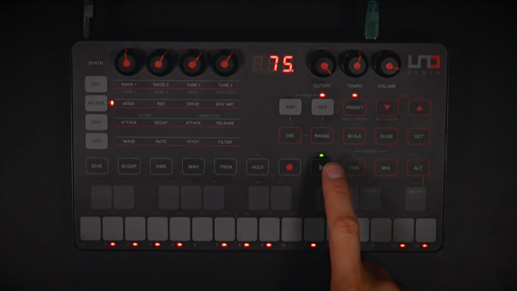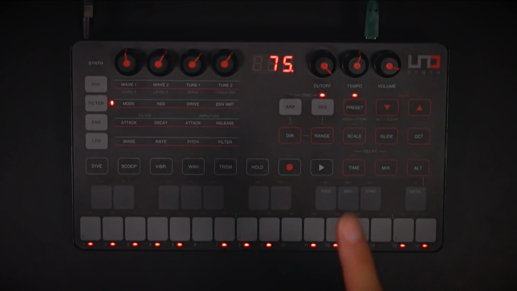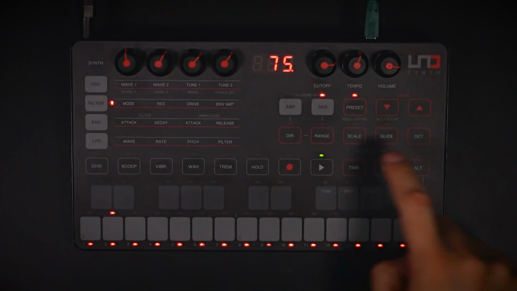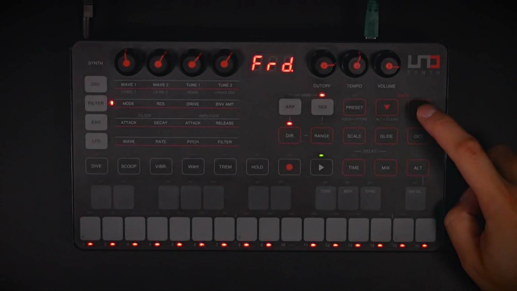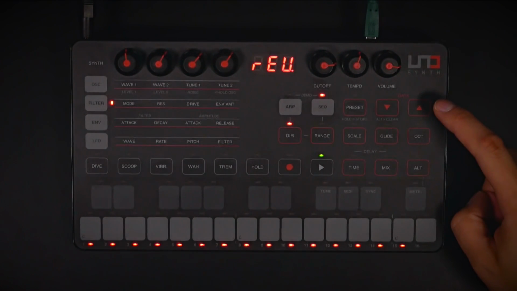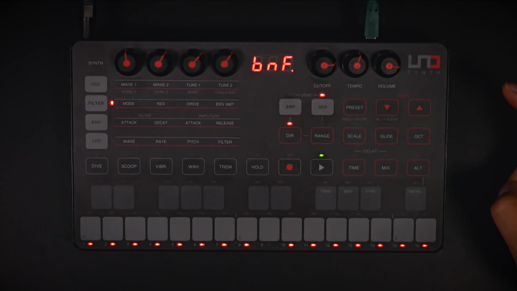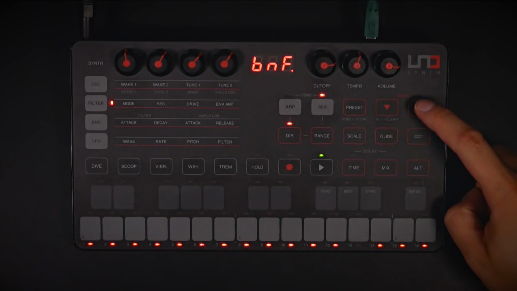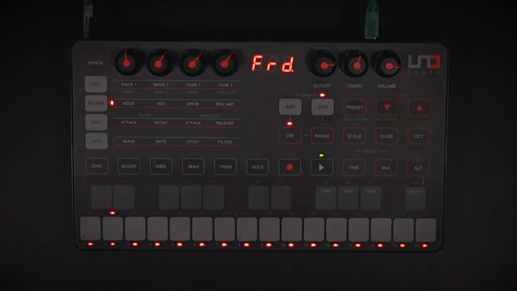Now, the step sequencer also runs in 3 different directions. It can run forward, run the sequence backwards, and it can also do forward and backward. You can also change the length of your sequences between 1 and 16 steps.